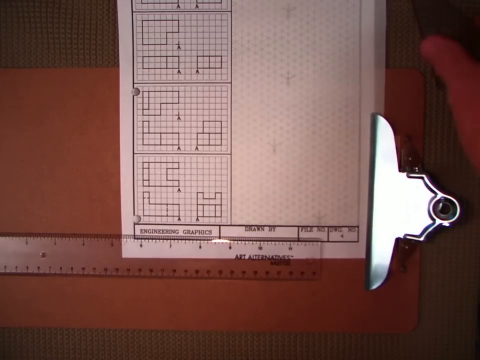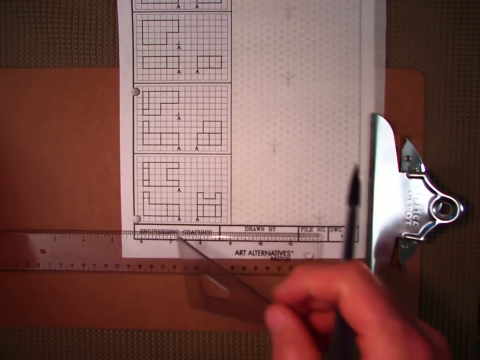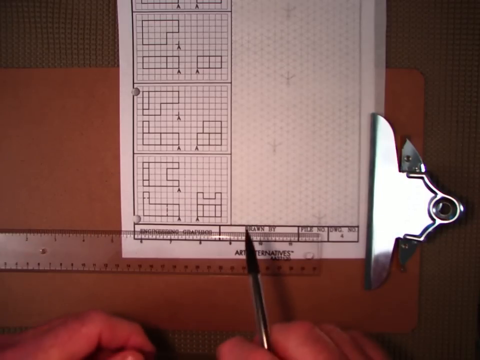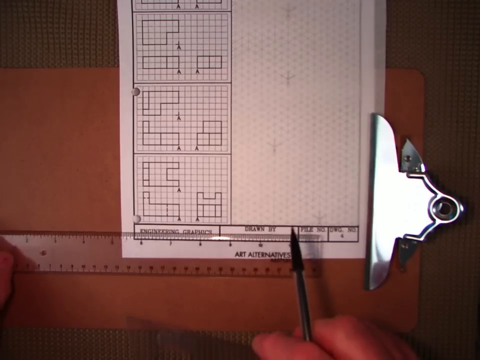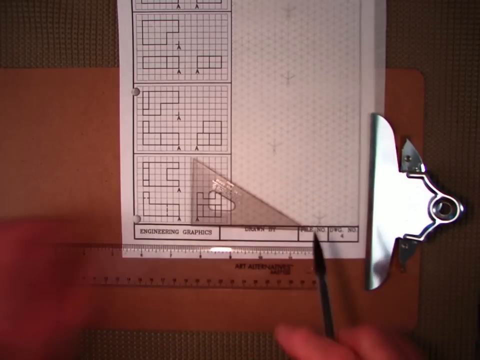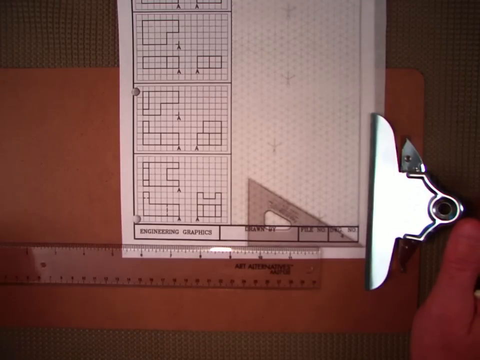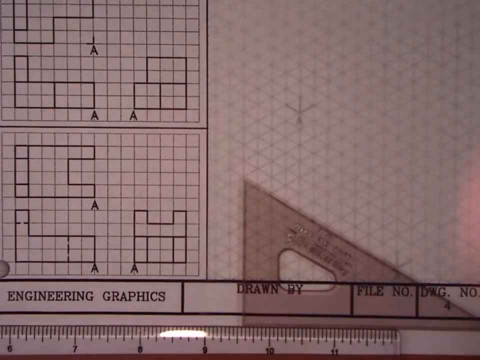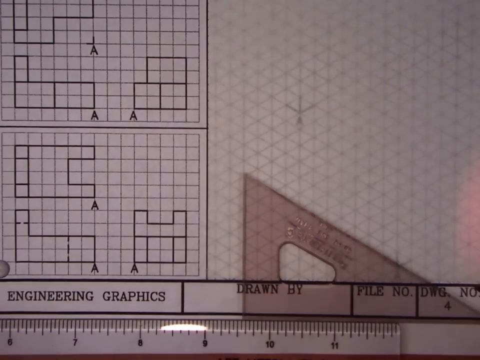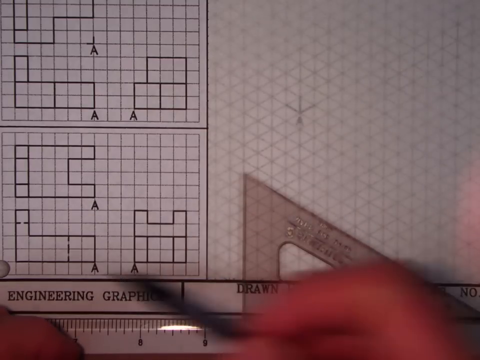So I have a starting point here, and I'm zoomed out a little bit so you can see the way that I have the drawing board set up with the T-square riding on the bottom of the clipboard, and I've got the triangle over here. I'm going to go ahead and zoom in now. There we go. And I have a starting point down here, point A, and this is where point A is in the top view, front and side view.